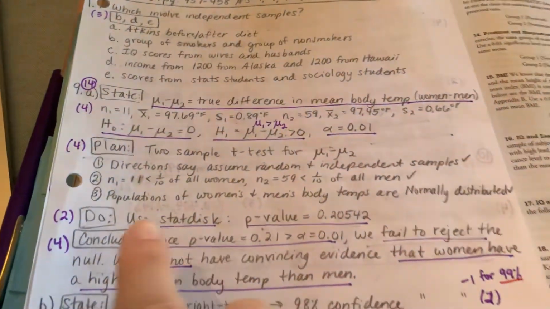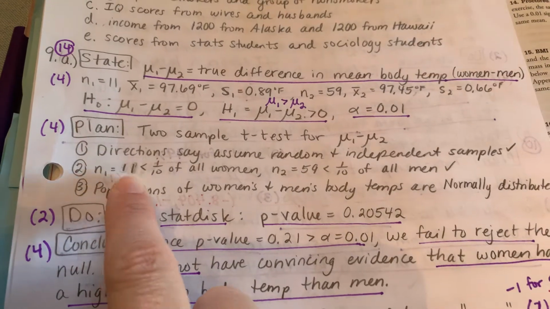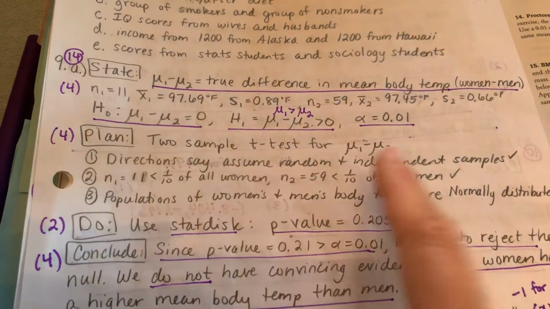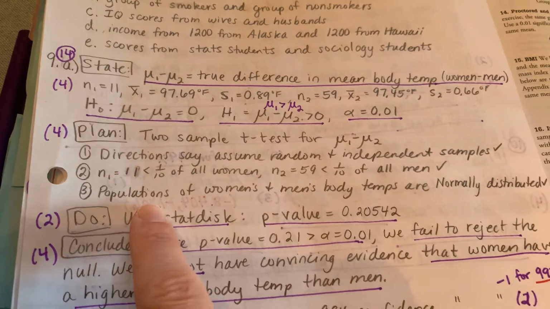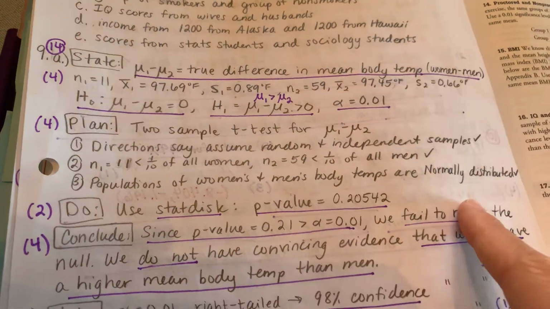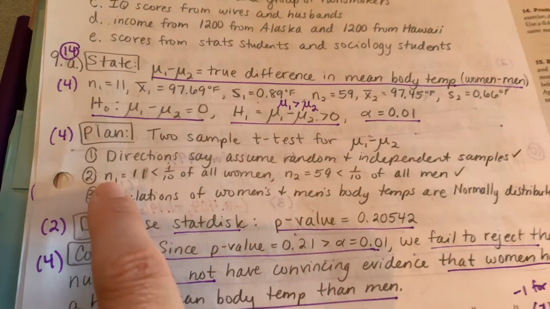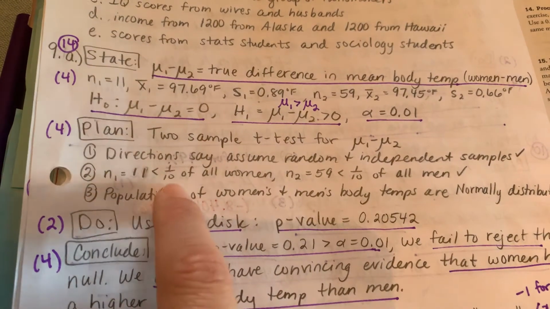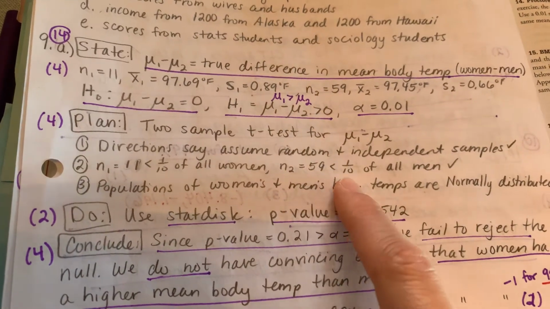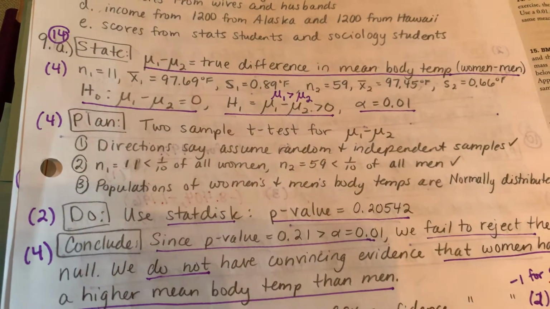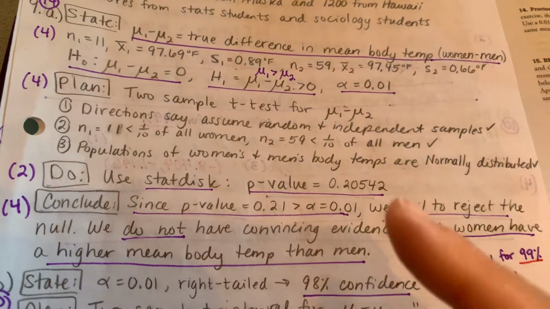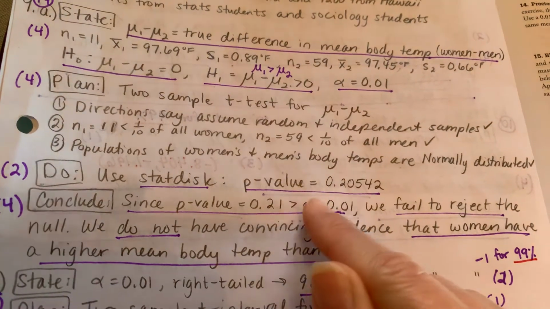Okay, so there are two other things I want to talk to you quickly about. I mentioned that the directions here said that it was a random and independent sample, or that they were random and independent samples, and that the populations were all normally distributed. So the population of women's and men's, those are two separate populations, are normally distributed. But you also do have to check the 10% condition. So that the first sample size is less than 1/10 of the first population, and the second sample size is less than 1/10 of the second population, okay? Notice all I wrote for the do part, I just need the p-value. I know in our notes we wrote down the test statistic, but we really didn't need it, so I'm just writing the p-value down now.